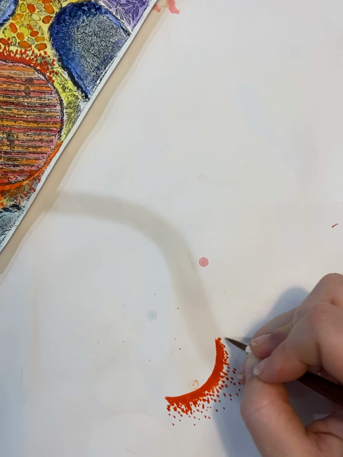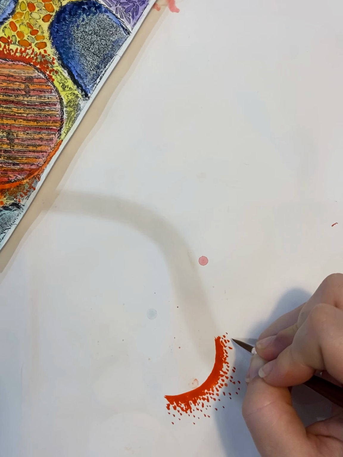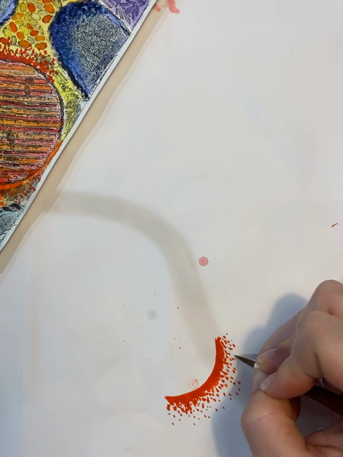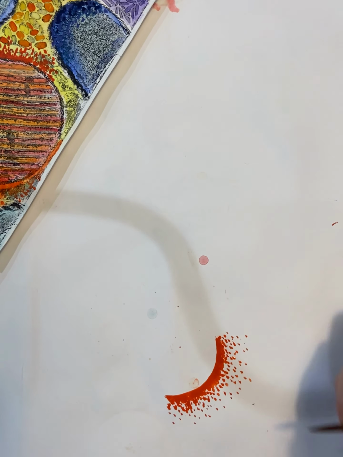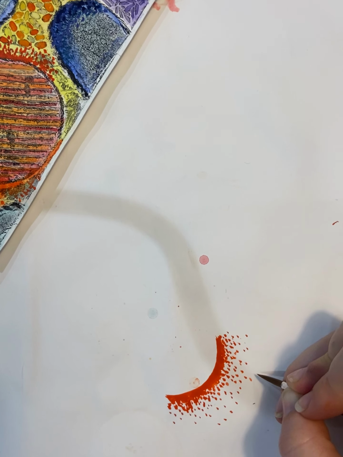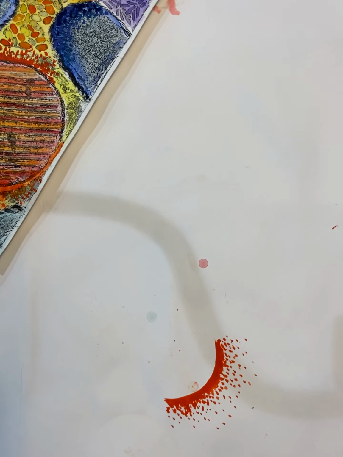You can use it like a negative space around a section, or you can do it going in towards a section. It's going to add that detail in that might be lacking otherwise.